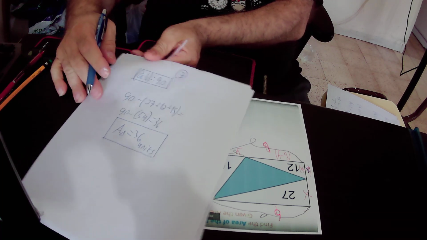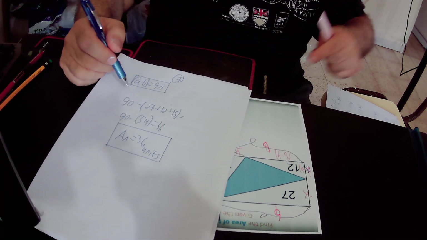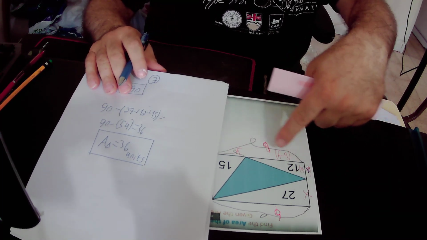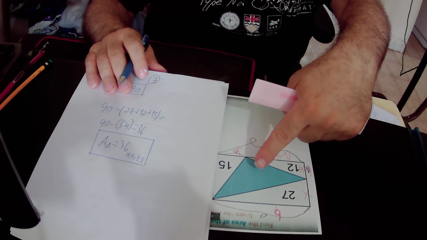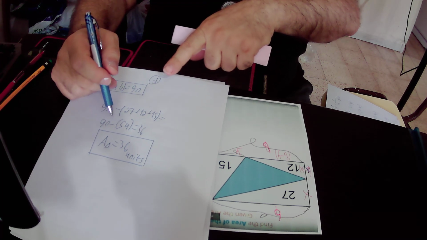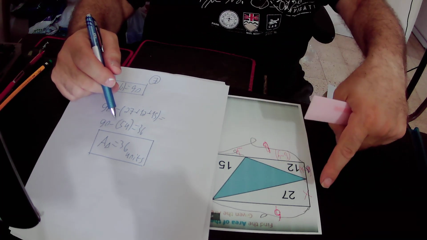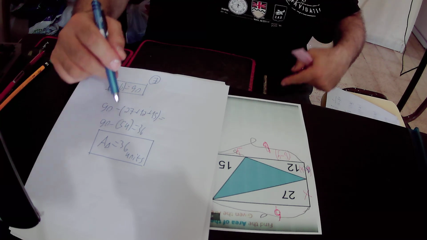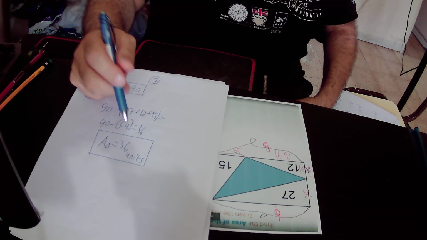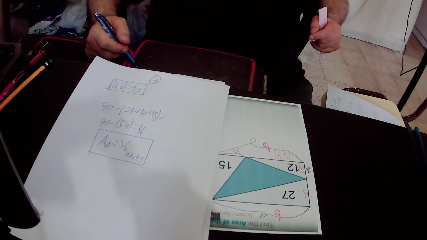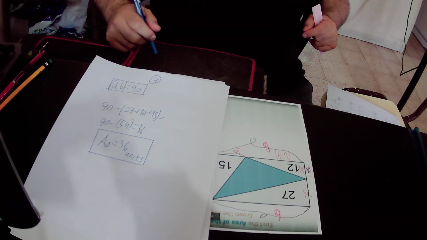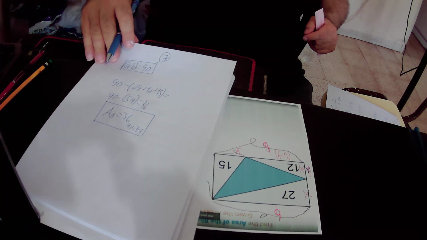Okay, again, the area of the rectangle minus the sum of the areas of the three right triangles equals the area of the blue triangle. So the area of the rectangle is 90 units minus the sum of the areas of the three right triangles, that is 54 units, equals the area of the blue triangle that is 36 units. Okay, so the area of the blue triangle equals 36 units. So I will summarize the lecture.